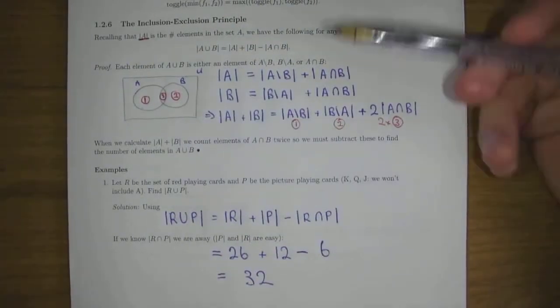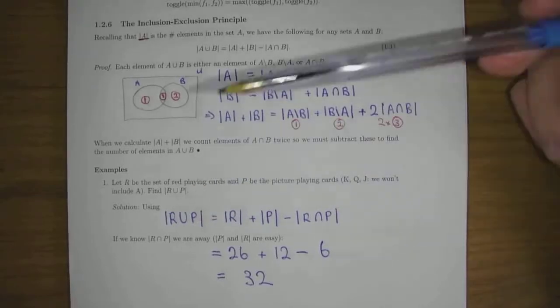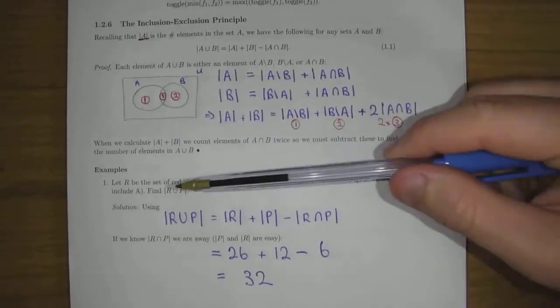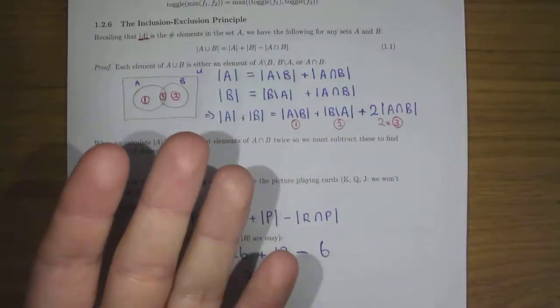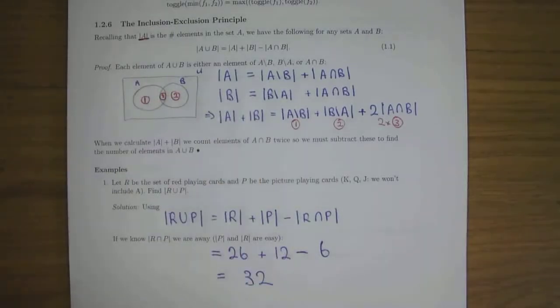Now, the question really is just, you don't have to explicitly use this, you can just find it. I mean, it's quite easy. Find all the red cards, and then all the picture cards that you haven't counted yet. Well, you've got the 26 red cards, and then there's king, queen, jack of spades, king, queen, jack of clubs. So you get 26 plus 6.